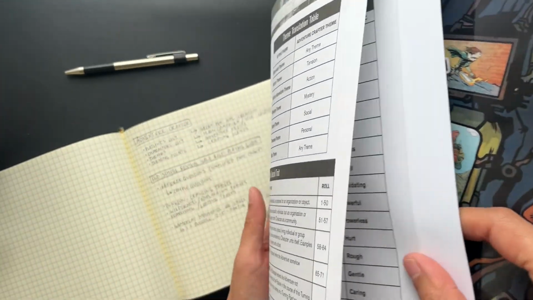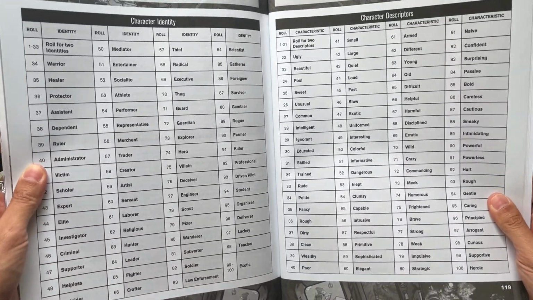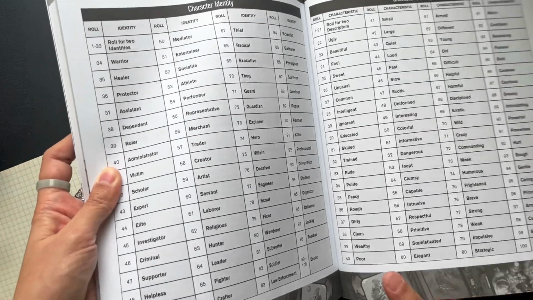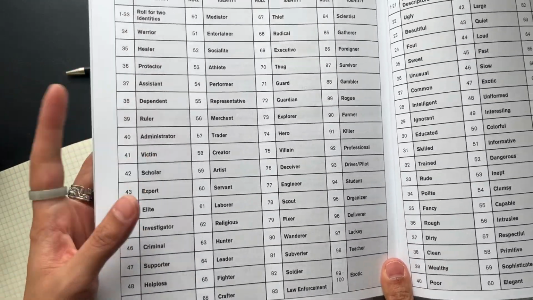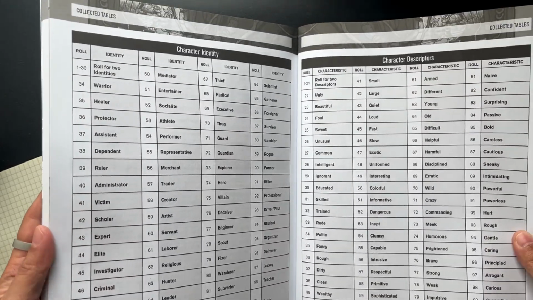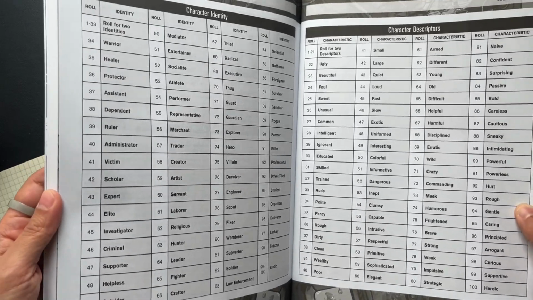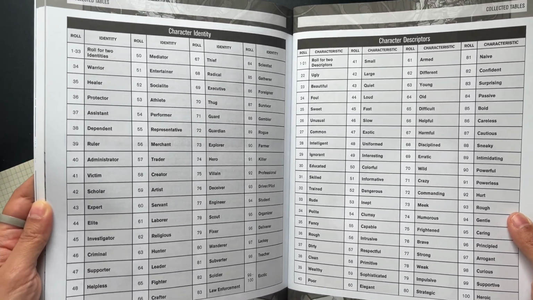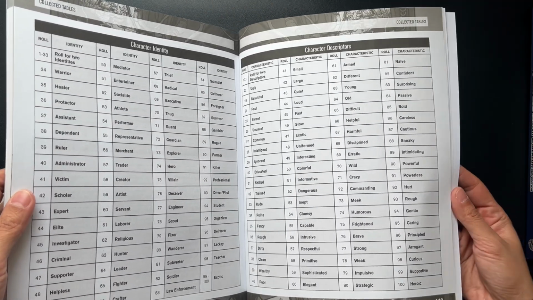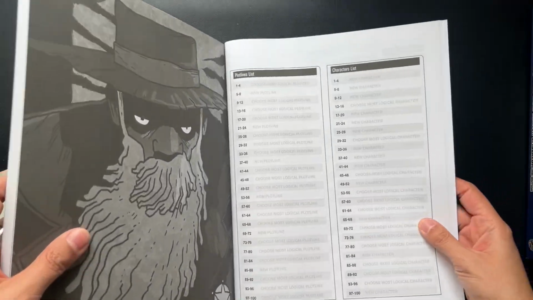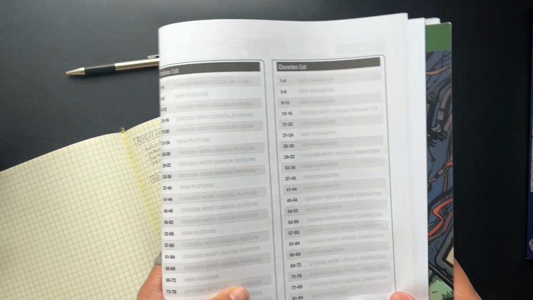The other thing that I really like about this tool is the tables of character identity. You can see here, if you roll between a 1 to a 33, you can roll for 2 identities. You've probably seen me use this table in my solo Cairn campaign of Vinekin's Revenge. I've been using this table for the identities here, generic descriptors. So it is really great for coming up with NPCs.